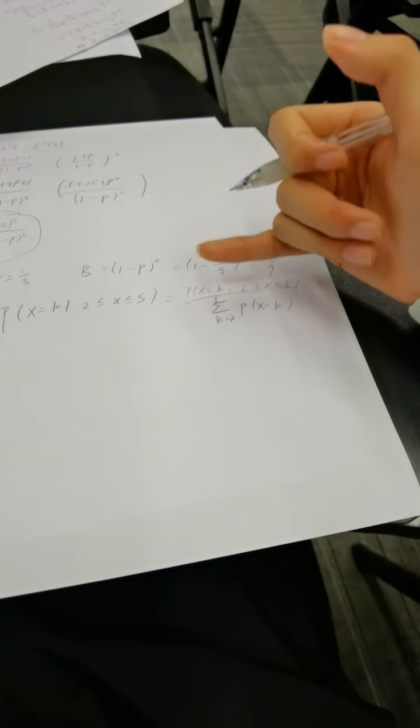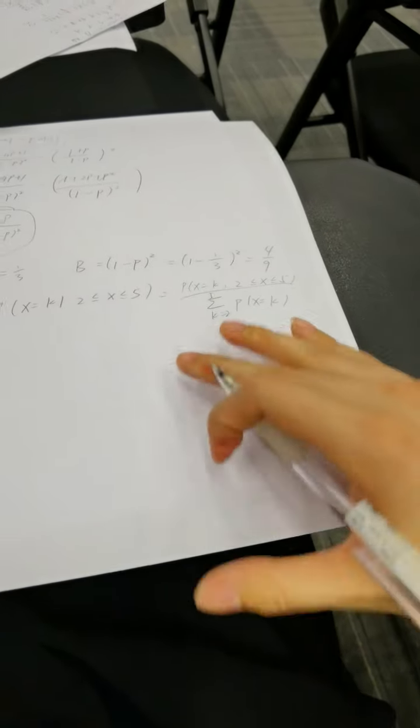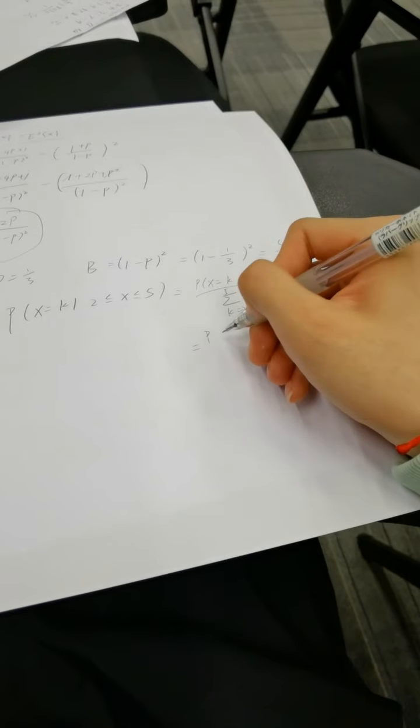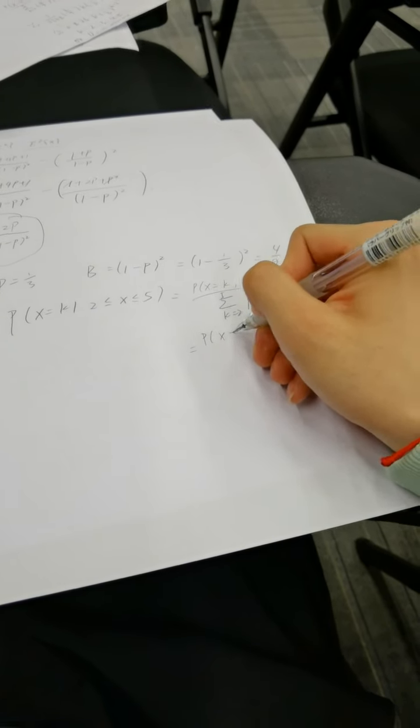And if we want to calculate this part, we need to write out everything for this equation.